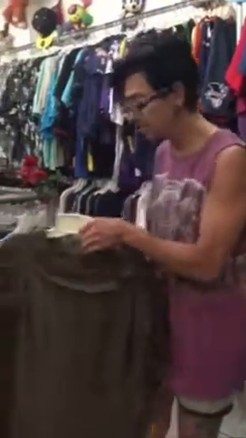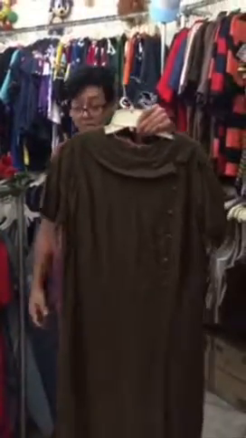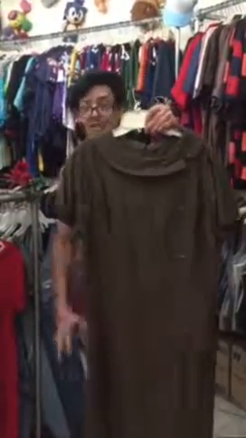So I'm going to show you guys something here. I'm going to show you a dress from the 60s right here. This is actually quite beautiful. The material on this is amazing. Take a look at this.